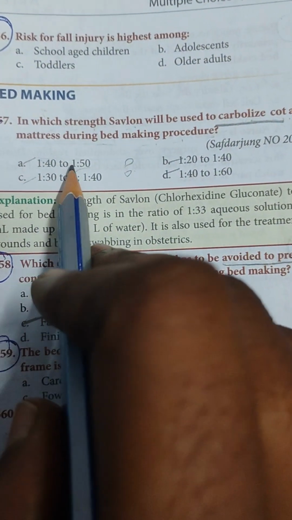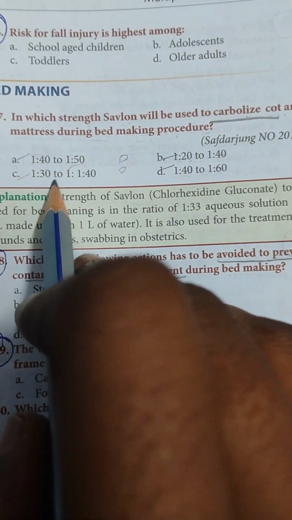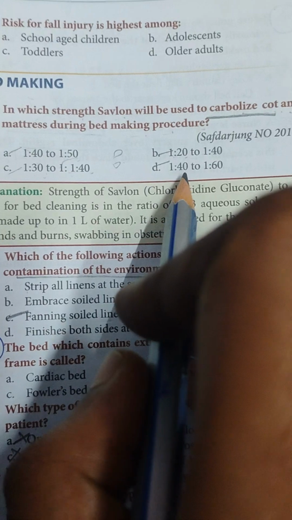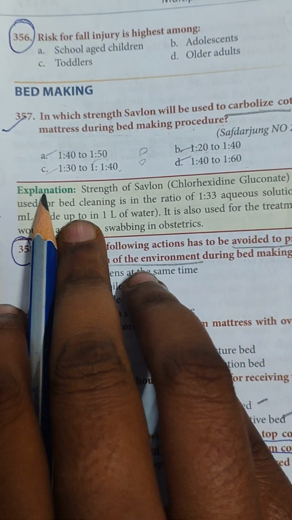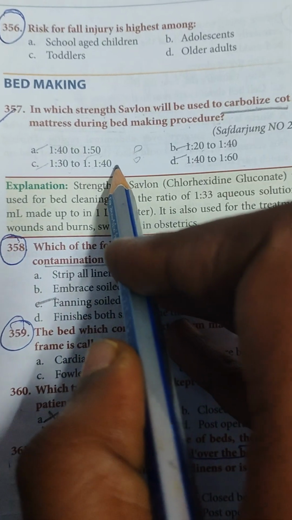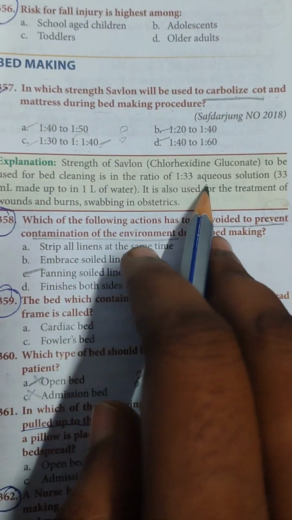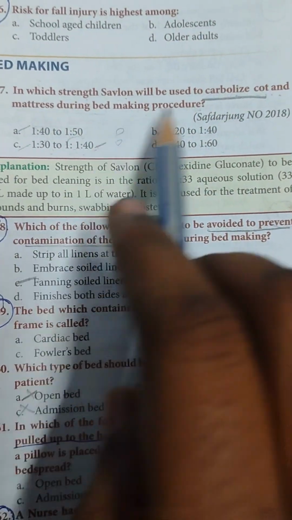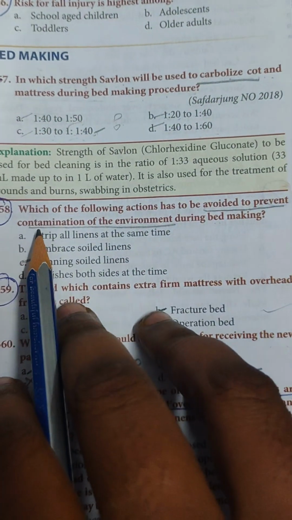Option A 1:40, B 1:50, C 1:30 to 1:40, D 1:40 to 1:60. The correct answer is option C, 1:30 to 1:40. It is the ratio commonly used to carbolize cot and mattress during the bed making procedure.